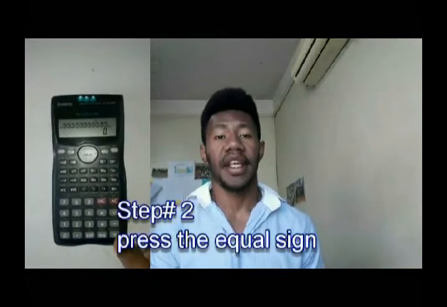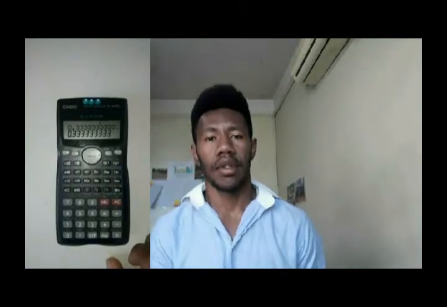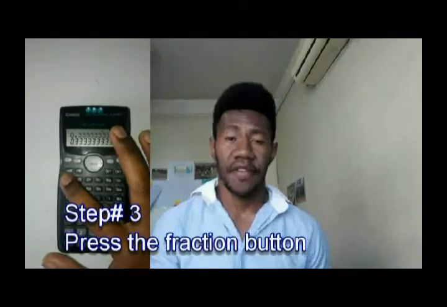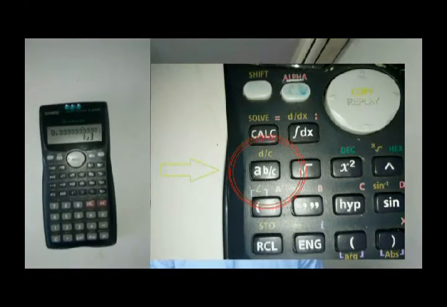Step number 2, you press the equal sign and you should still get your answer in decimal. Without pressing any button, just move forward to step number 3. Step number 3, you just press the fraction button, which is on the top, and finally, it should give your answer in fraction, which is 1/3.